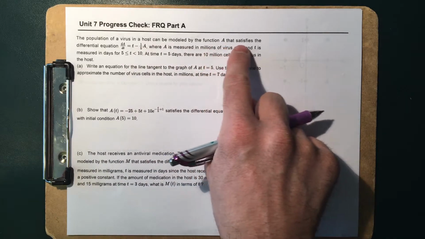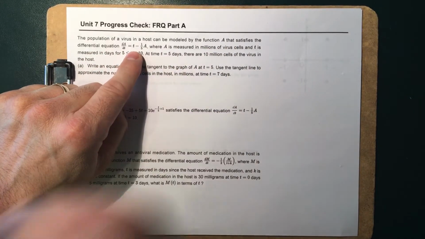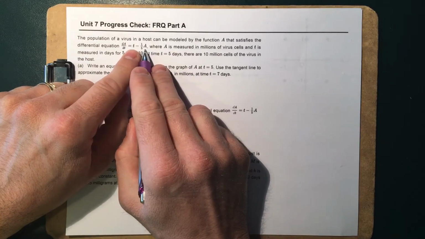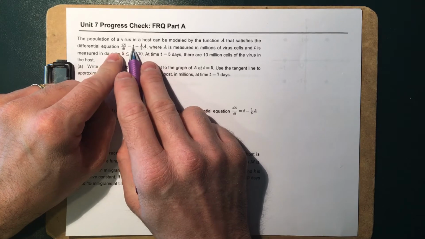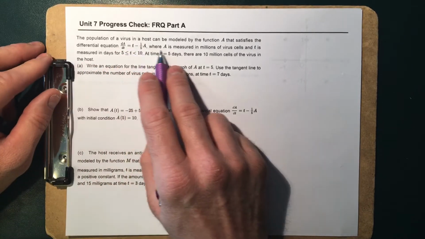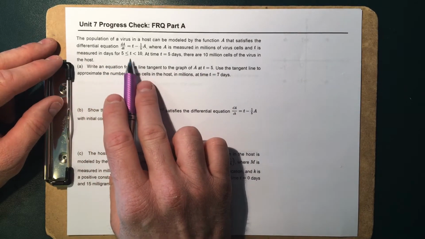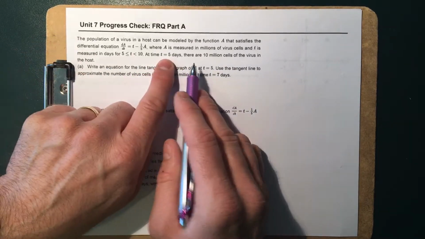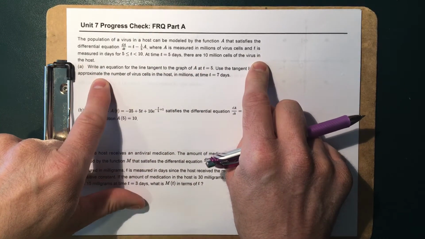be modeled by the function that satisfies the differential equation, which is just the derivative of A, dA/dt = t minus 1/5 of A. This is interesting because this is not separable, because there's a t right there and an A right there, where A is measured in millions of virus cells and t is measured in days, from 5 to 10. At 5 days, there's 10 million cells of the virus in the host, which is interesting.